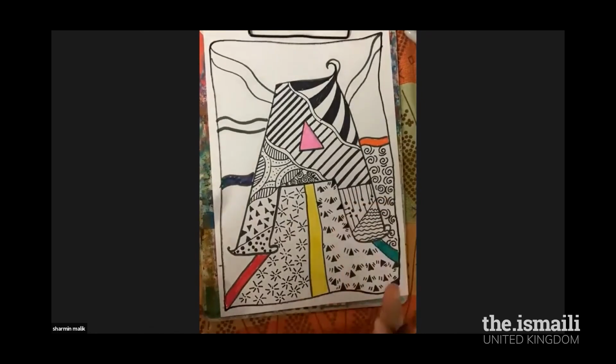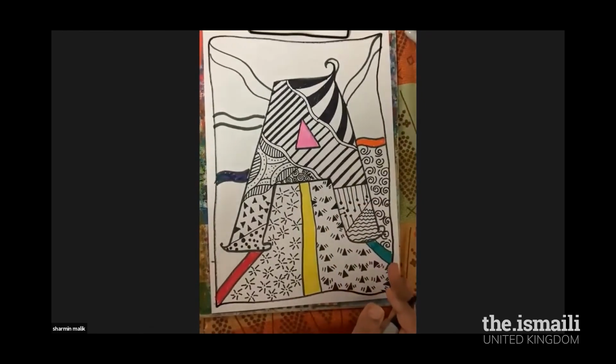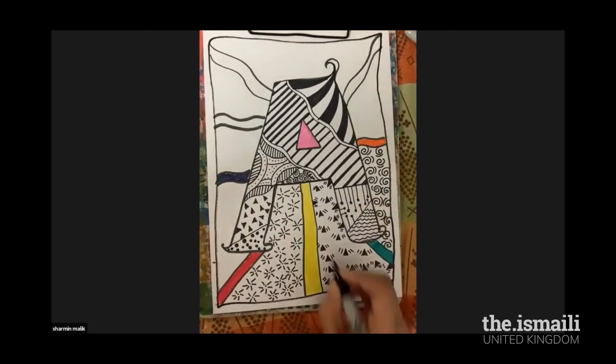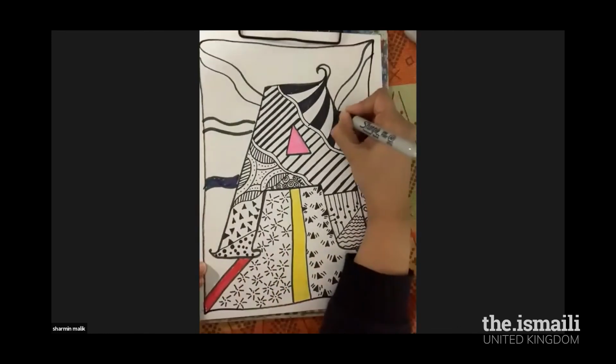You can mix up Zentangle with other forms of art as well. So suppose you're doing some 3D art, or some other art form, you can mix it.